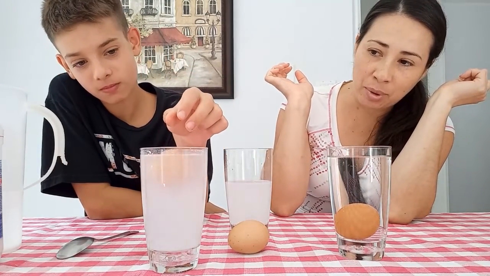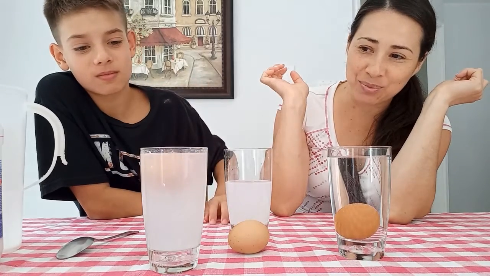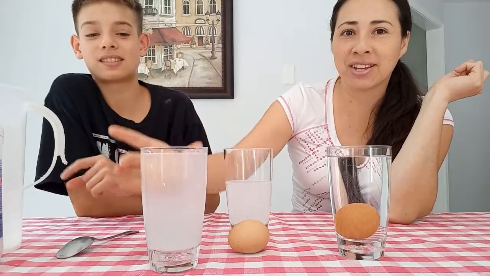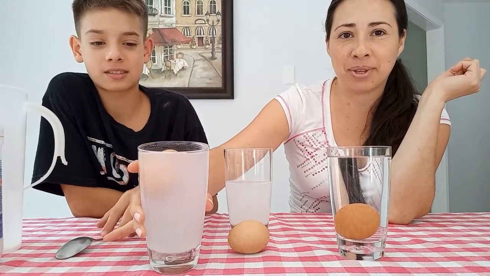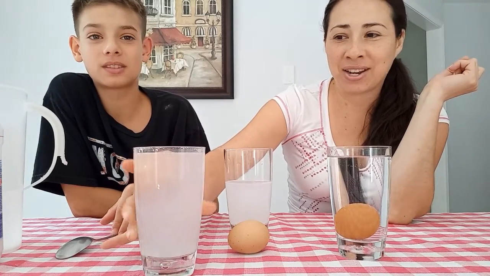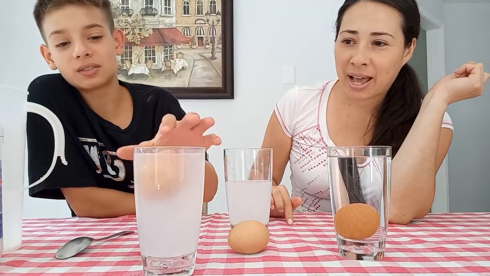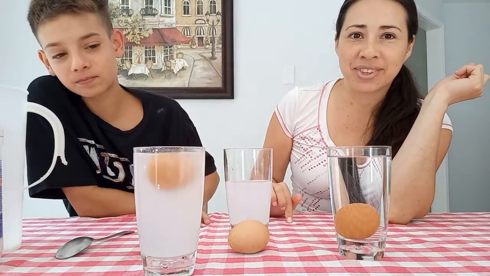Carefully place the egg. Remember, it's a raw egg and you don't want it to break. And whoa, look at that. It stayed floating on top, and you can even see it from the top here. It's right on the top, and even if we try to push it down, it comes back up.